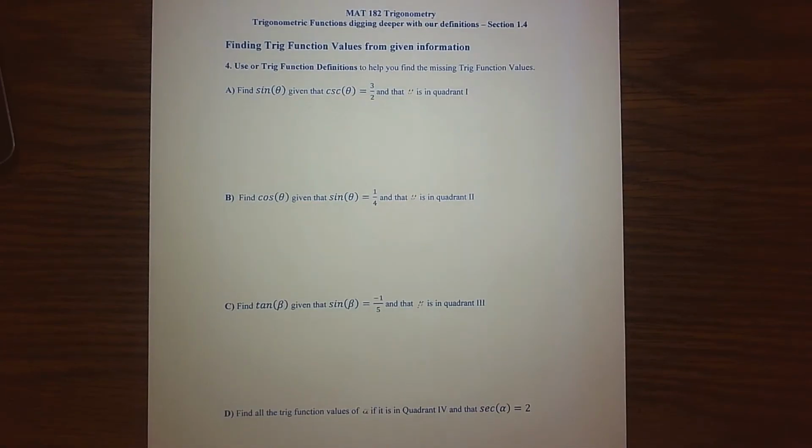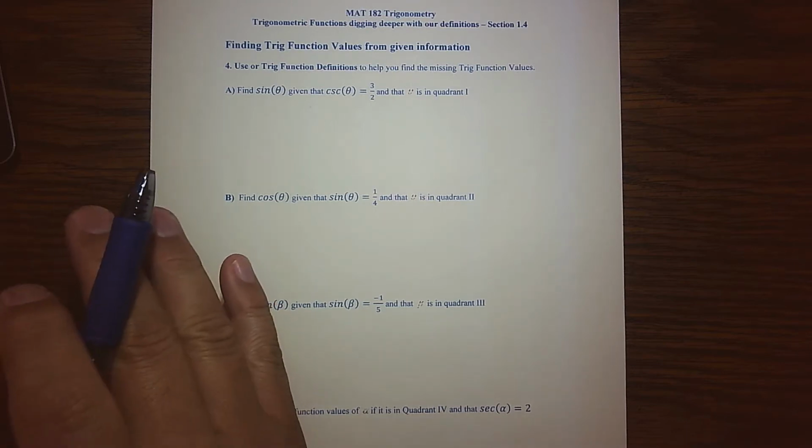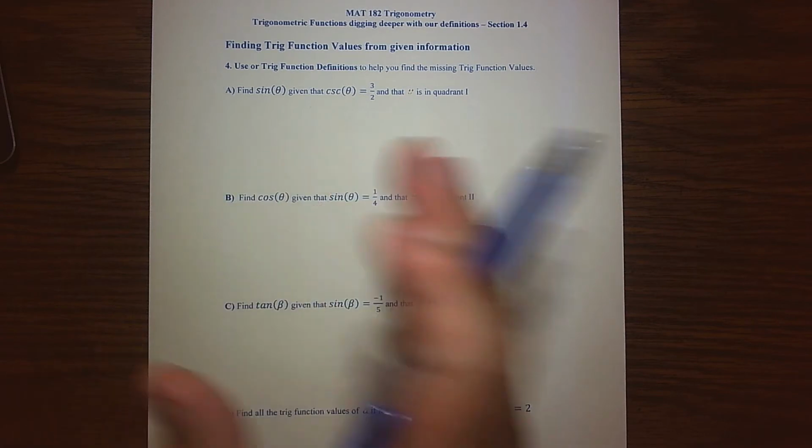Okay, so let's begin our new week by digging deeper into our definition of our trig functions. Again, I playfully call this our x, y, r definition. It's our first definition for our trig functions, and what we're going to be doing in section 1.4 is take that information and build new thoughts, if you will.